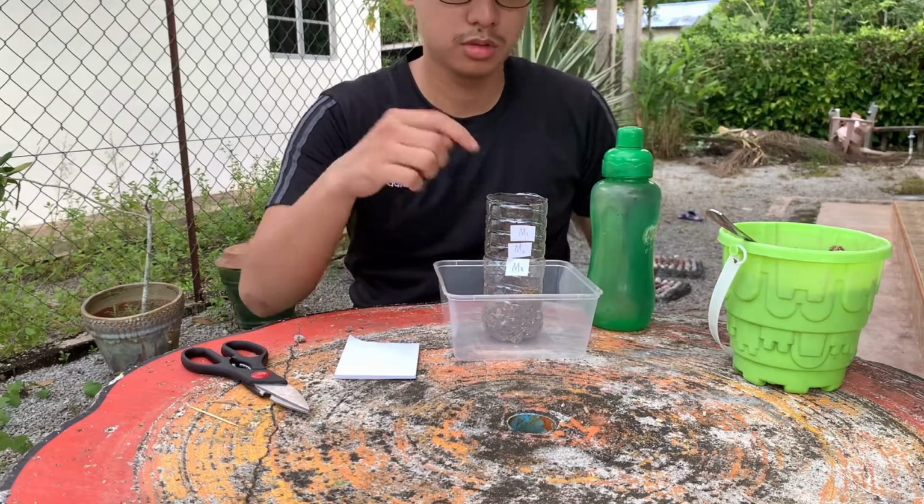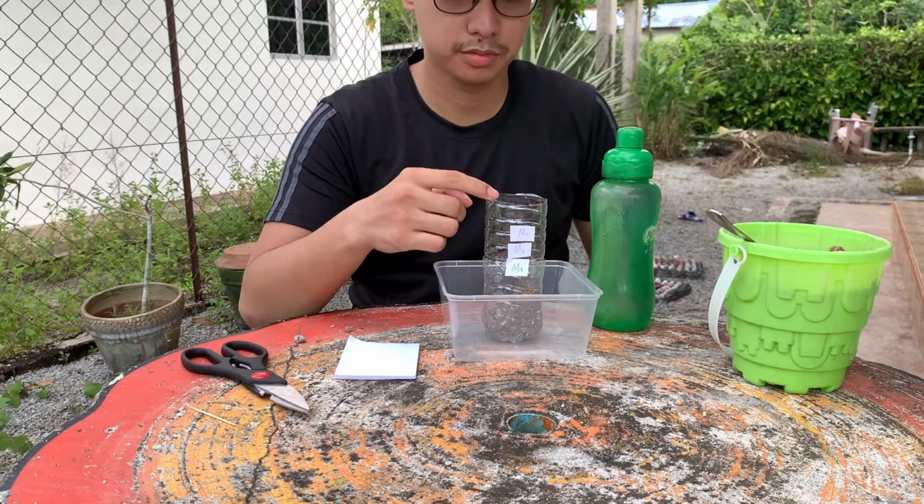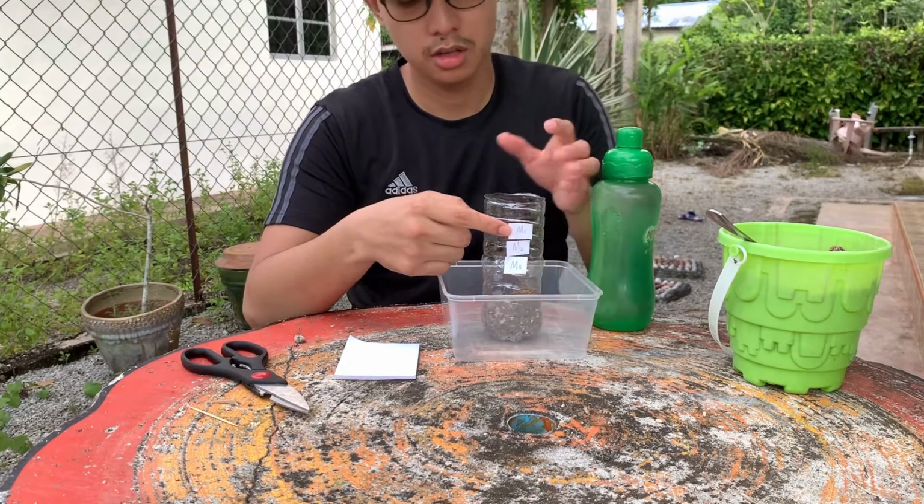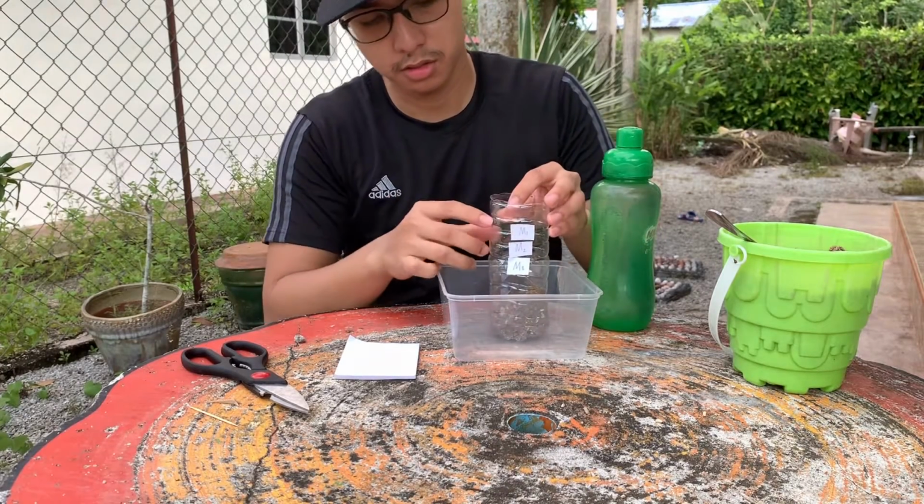Then we fill the bottle with water until the bottle is full, and then we weigh the soil after it has saturated.